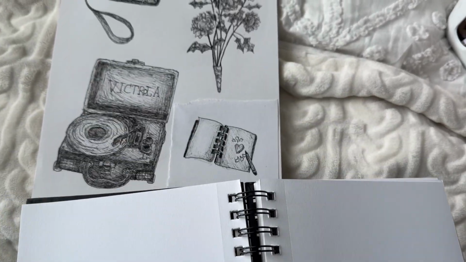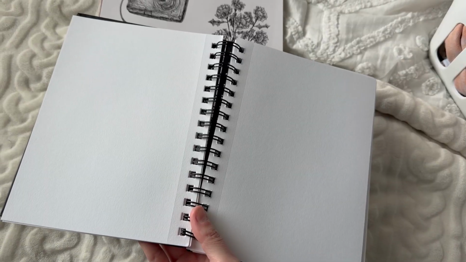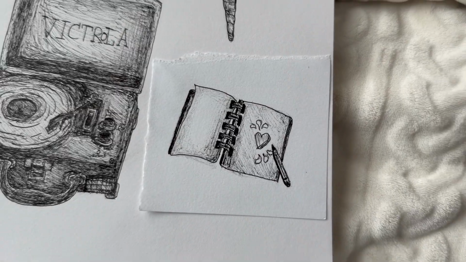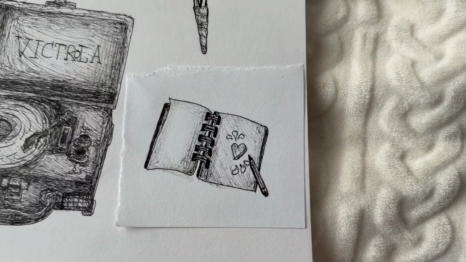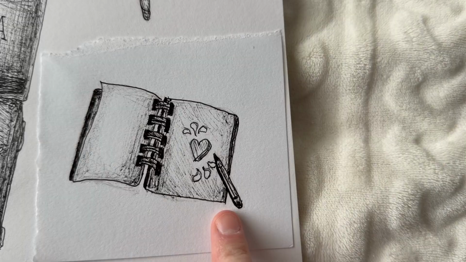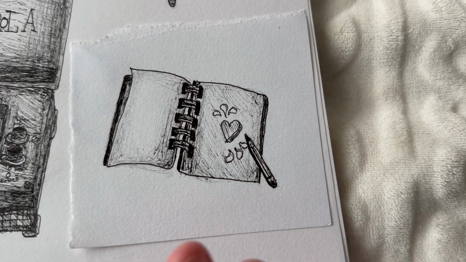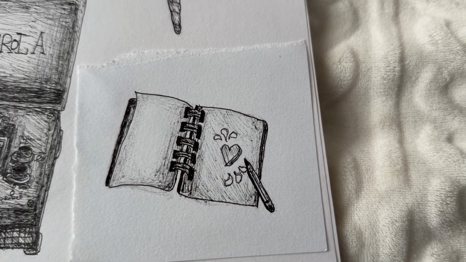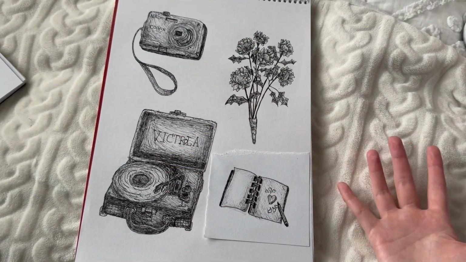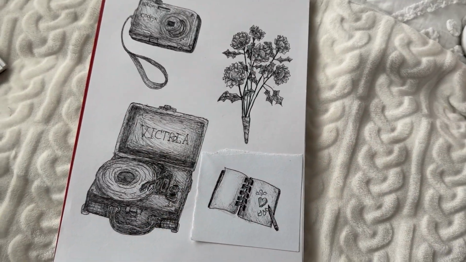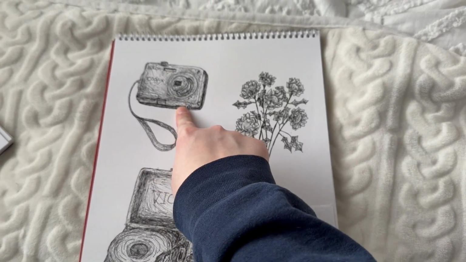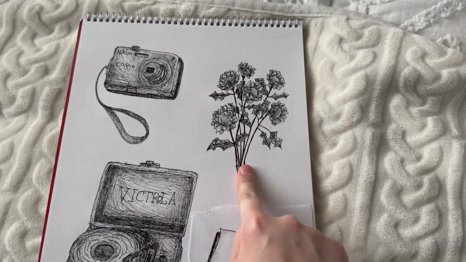That was bad. Hang on, line it up. Ta-da! So it's not much. It's just a sketchbook, but it's pretty nice. I did add a little doodle, and then I added a pencil. It's simple, it's nice. It's cool. And that's it. We filled the page with some of my random things in my room. I would say my favorite is the camera or the flowers. I surprised myself with the flowers.